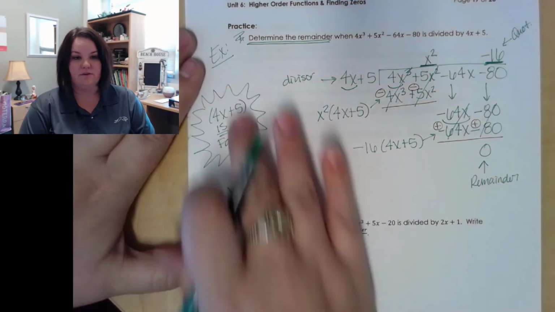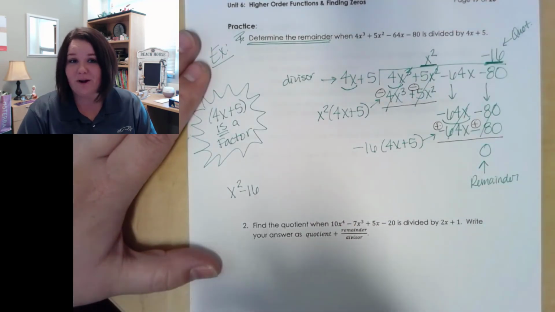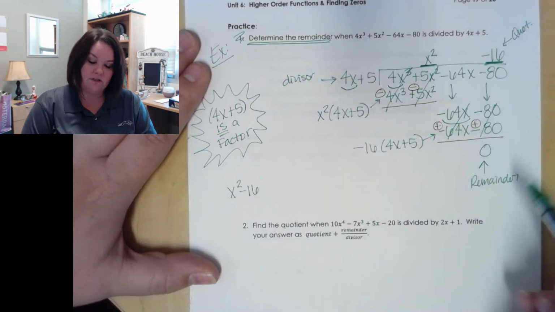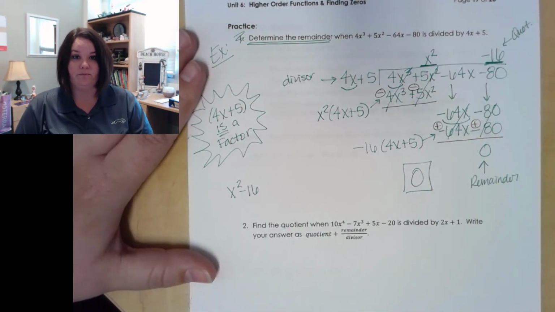Now, it didn't ask us for these 2 things on this problem. I just want to make sure you know how to write them if that is what you're asked for. On this one, it just said determine the remainder. So our answer is just the remainder, which in this case is 0.